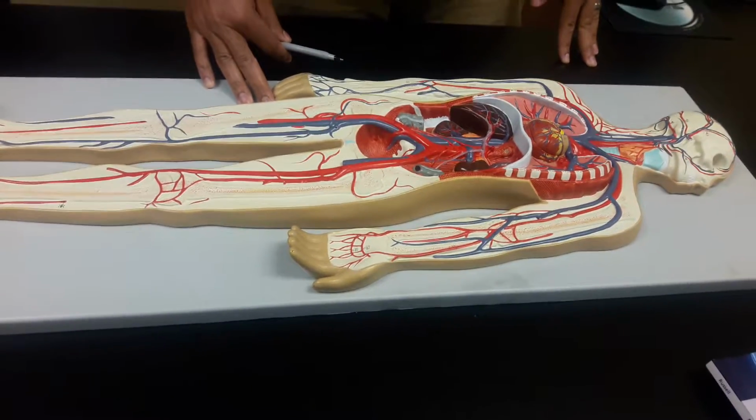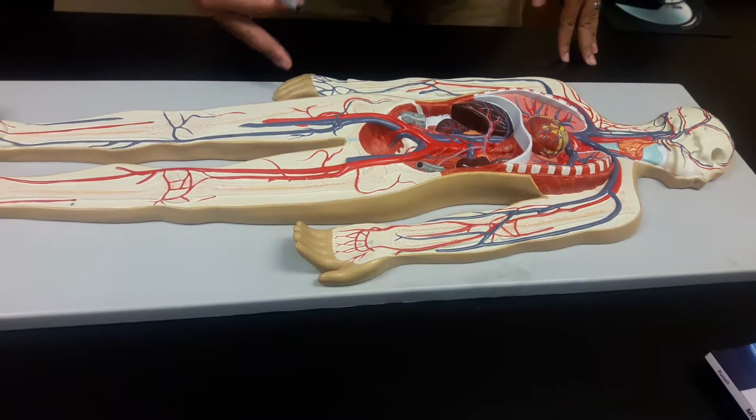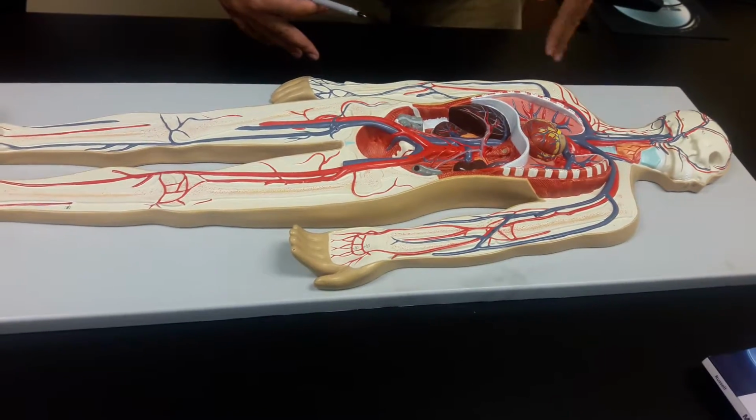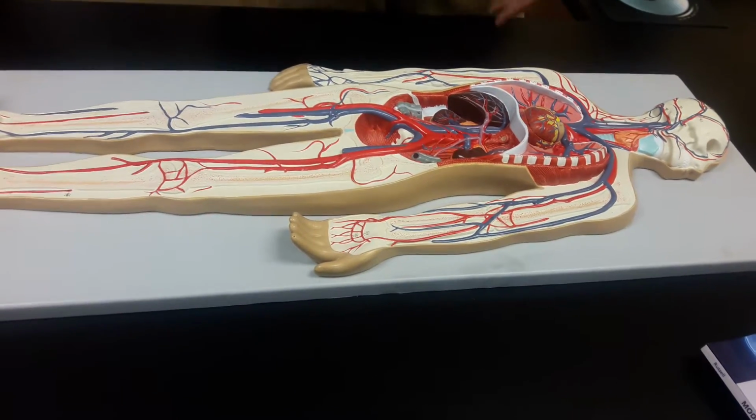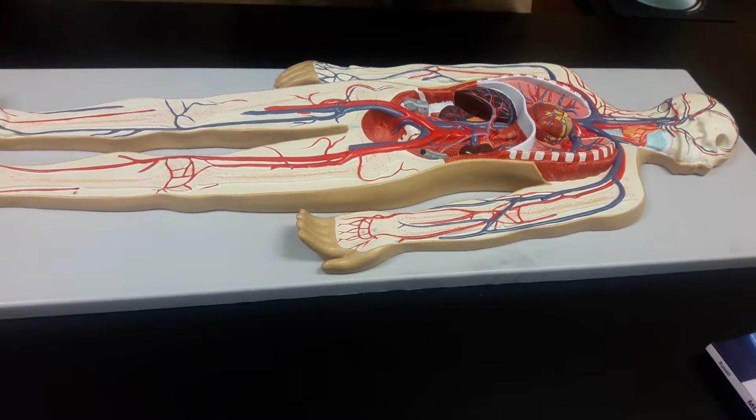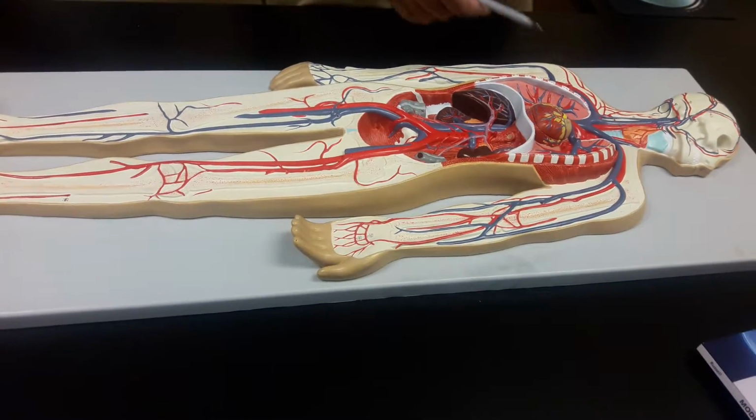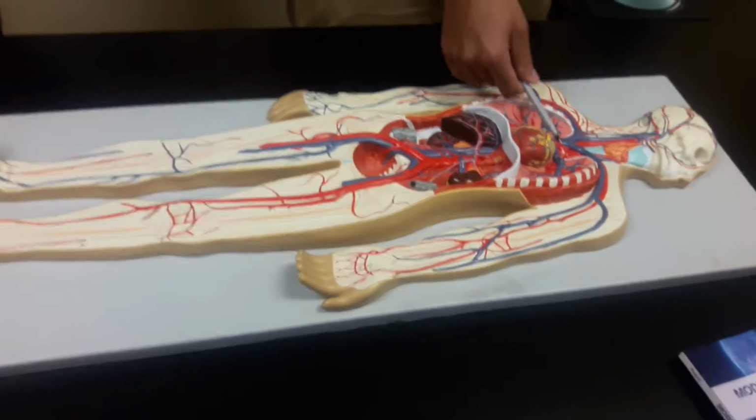All right. The way I usually always encourage you guys to deal with this is by starting at the heart and then having a pattern, having a system, because that's going to become key. Here you have the aorta coming from the heart.